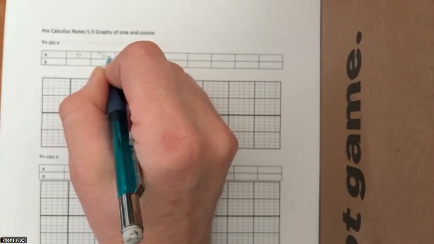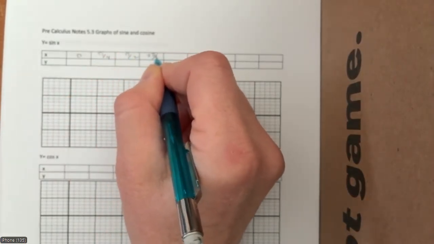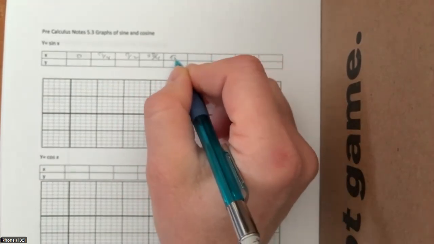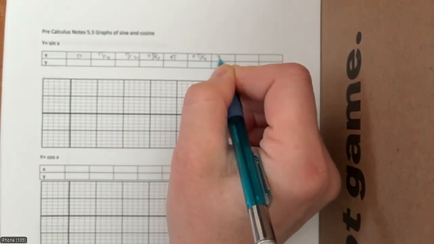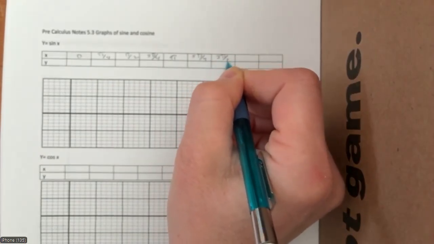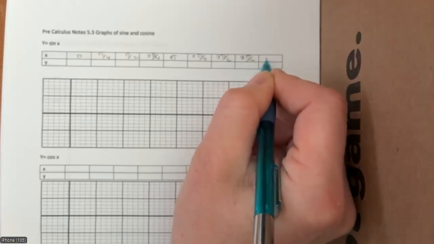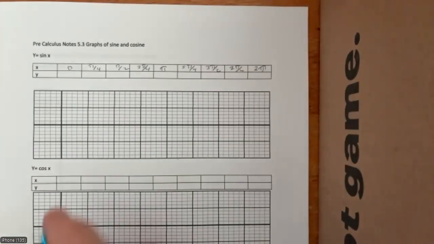So that would be 0, pi over 4, pi over 2, 3 pi over 4, pi. That's 4 pi over 4, 5 pi over 4, 3 pi over 2, because that's 6 pi over 4, 7 pi over 4, 8 pi over 4, which is 2 pi. And then we're going to remember those because we're going to use those all the time.